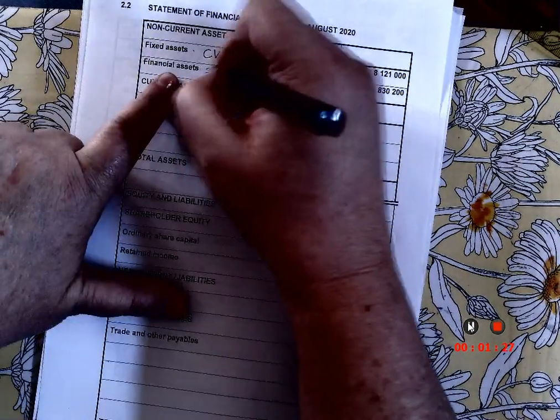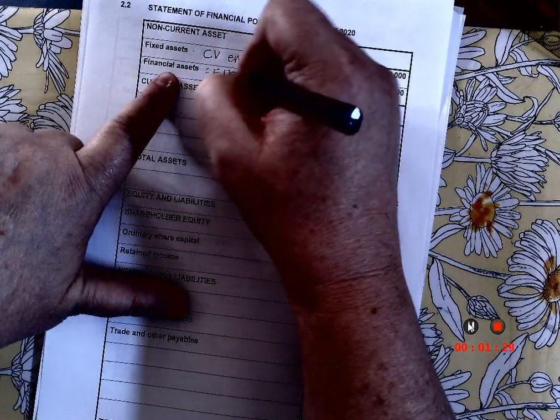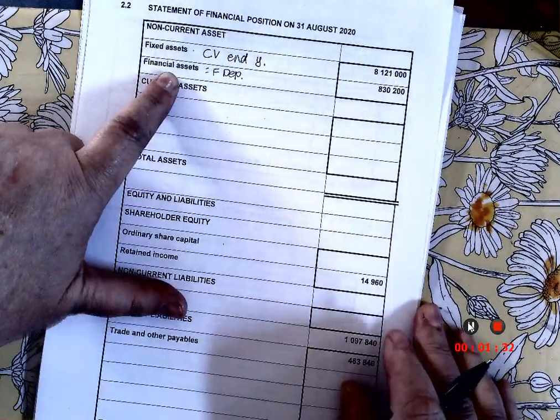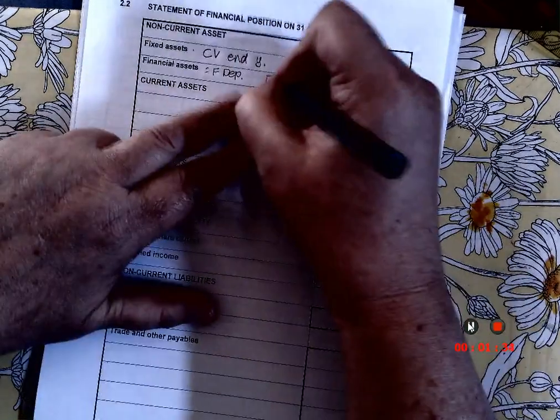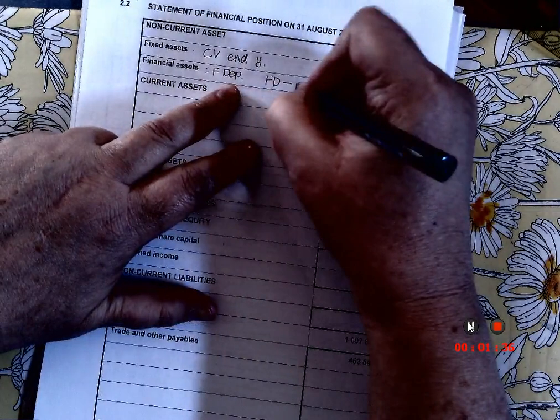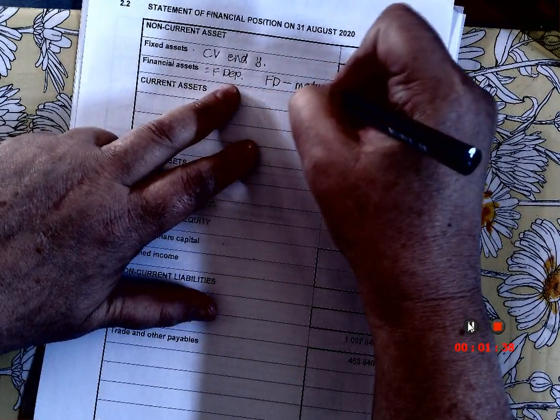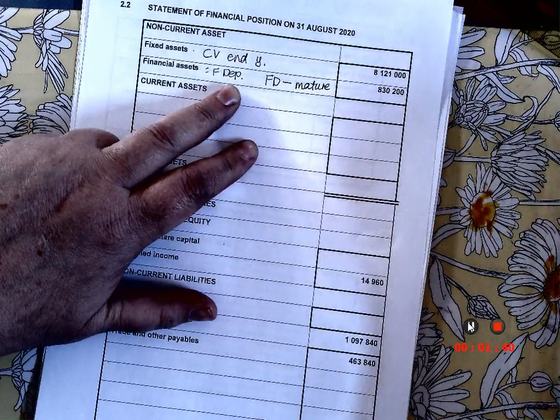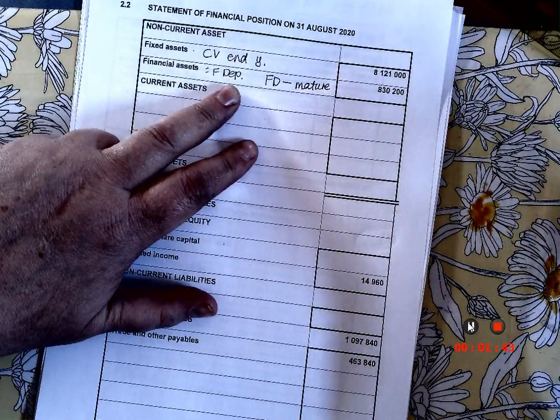So then, financial assets is your fixed deposit. Now your fixed deposit, please remember, you always take your fixed deposit less the amount that's going to mature. The amount that matures goes to cash.